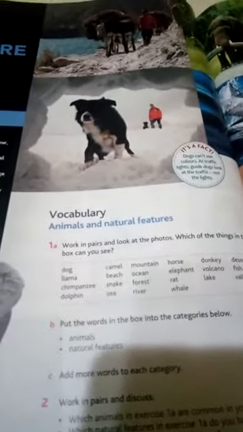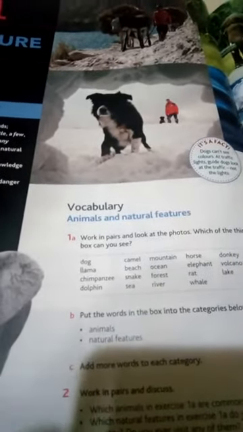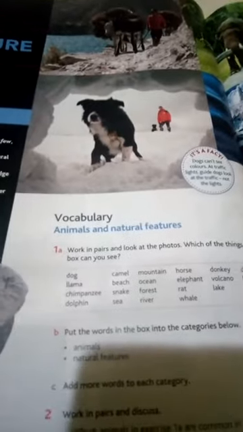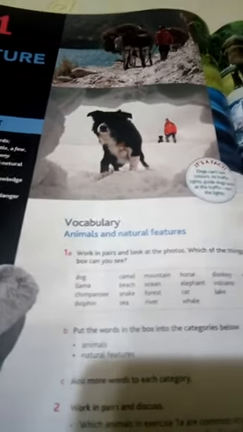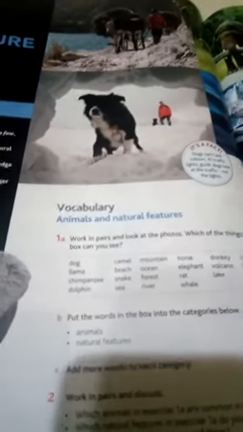Just make a table divided into 2 parts. Part 1 is animals and part 2 is natural features, and write the words. Okay, divide them and write them. For example, dog is an animal, forest is a natural feature, etc. and continue. Is it clear? I hope you understand. After that, C, add more words to each category. You can add other words to the categories that are not mentioned in the box or in the picture.